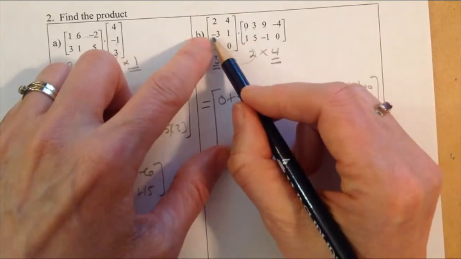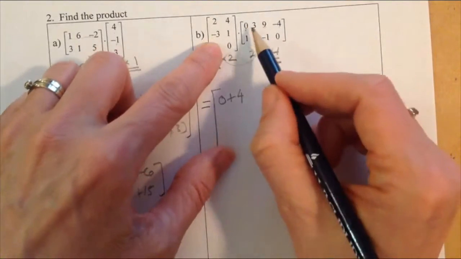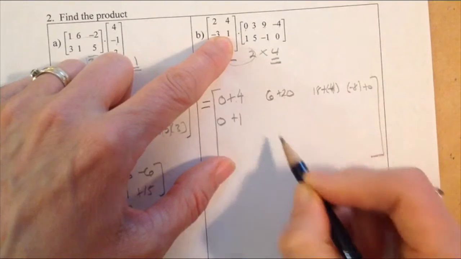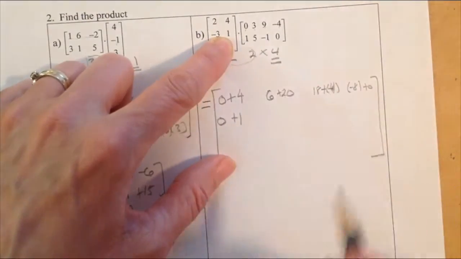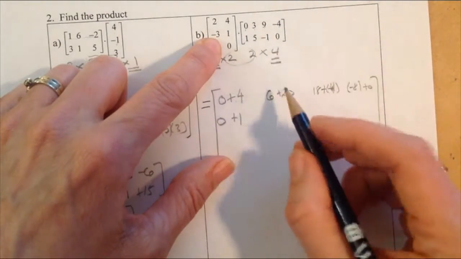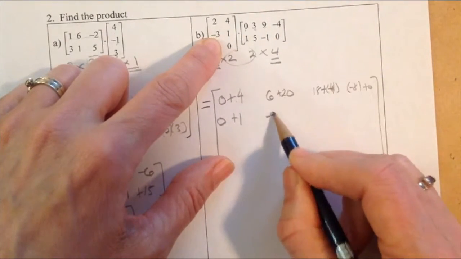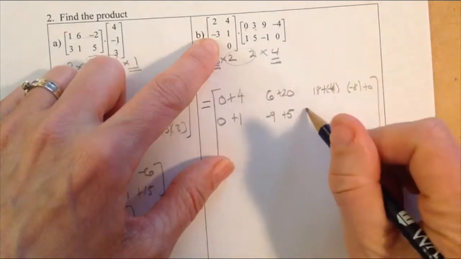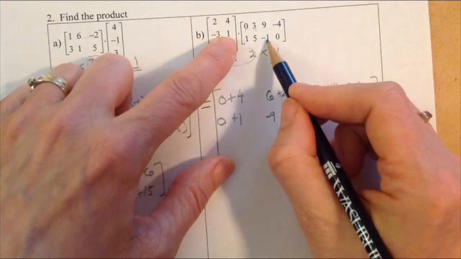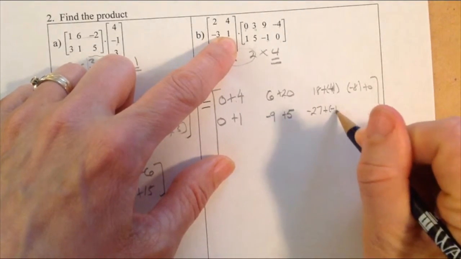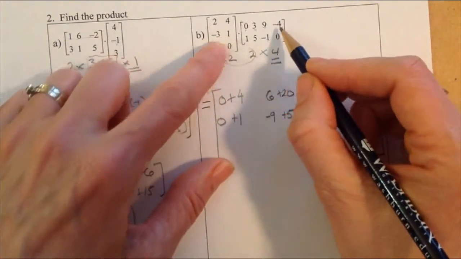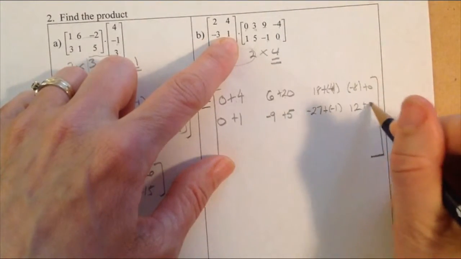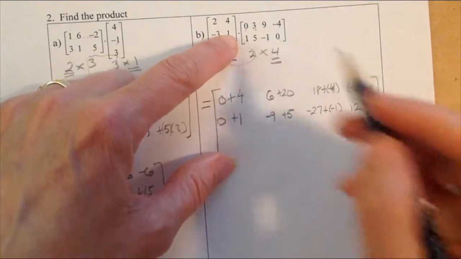Okay, now we move on to the next row, and again start at column 1. Negative 3 times 0 is 0. 1 times 1 is 1. So we add those products together. Then the next one, negative 3 times 3 is negative 9. 1 times 5 is 5. Negative 3 times 9 is negative 27. Add that to 1 times negative 1, which is adding a negative 1, or subtract 1, however you want to write it, it's fine. Negative 3 times negative 4 is 12. And again, 1 times 0 is 0. We like zeros in matrices. Okay, and then the last one.